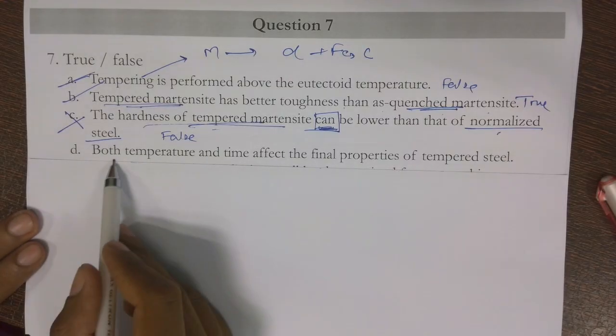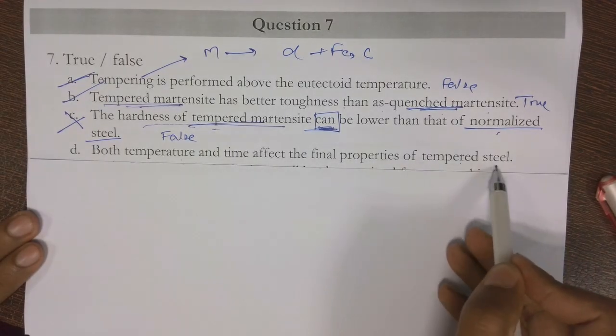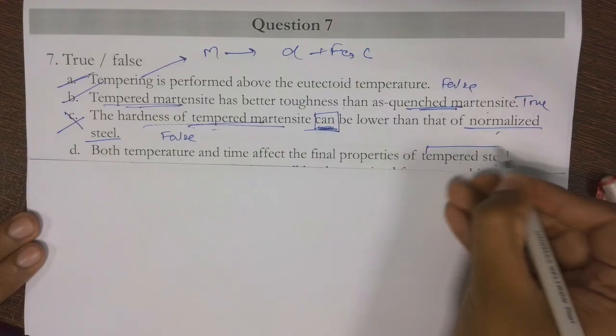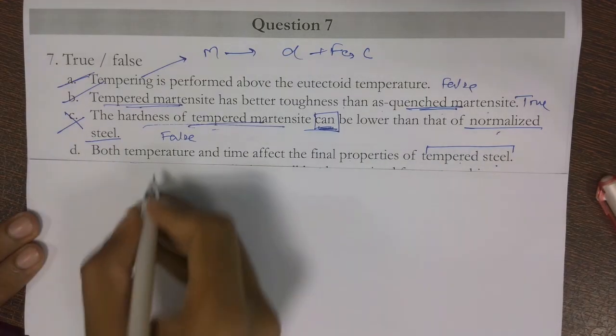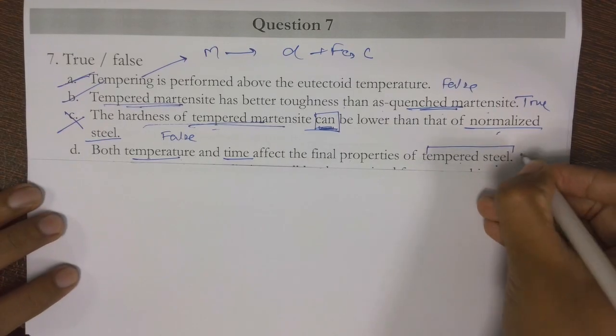Now the next part. Both the temperature and the time affect the final properties of the tempered martensite, tempered steel. The answer is right. Go to the high temperature. Increase the temperature, the transformation will be faster, and more ferrite and cementite will form. Time: hold for a longer period, and the transformation will proceed further. So here the answer is true.